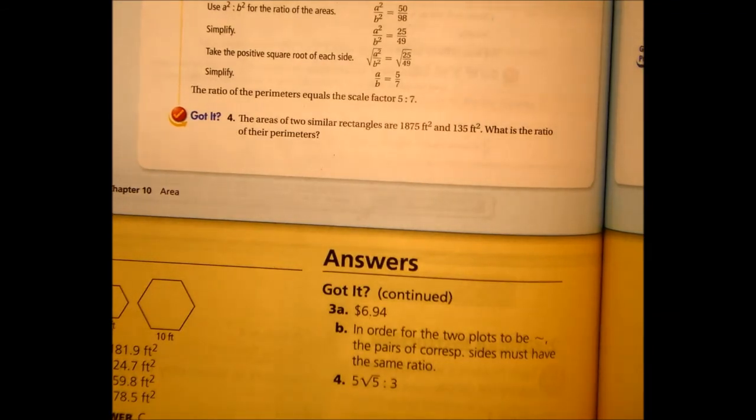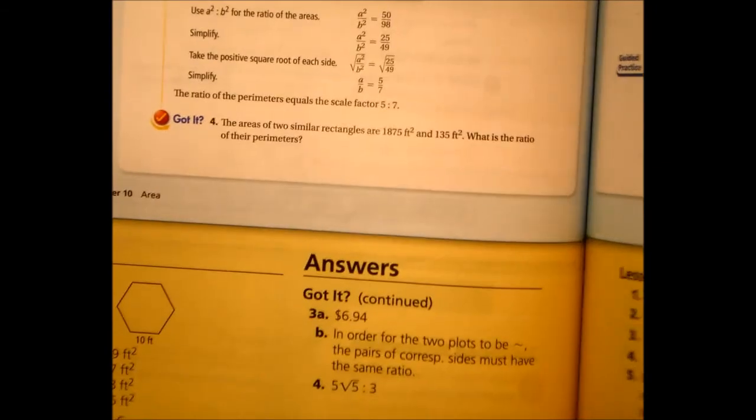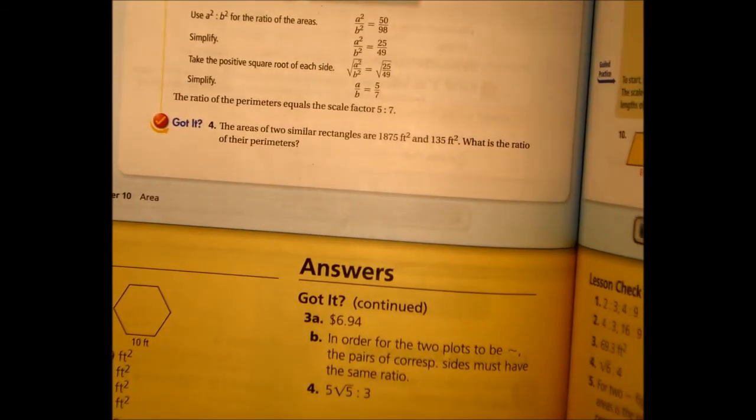All right, the next thing you'll have is the answers. I will go ahead and make sure I take a picture of those and display those answers. And I will go through those questions tomorrow in class. Those got it questions I will go through, as well as we'll have a worksheet to work on.